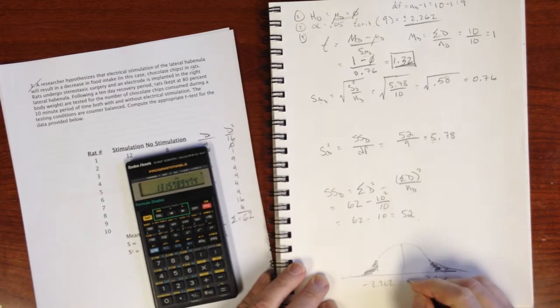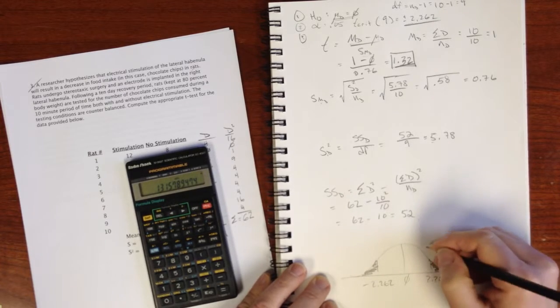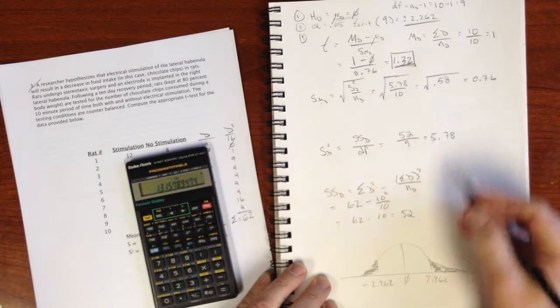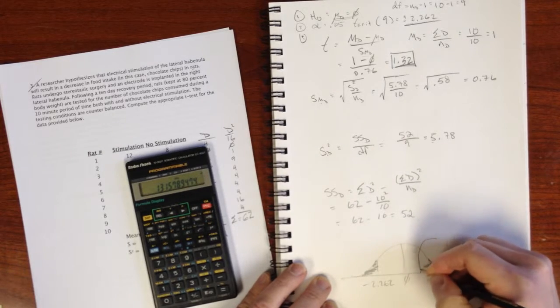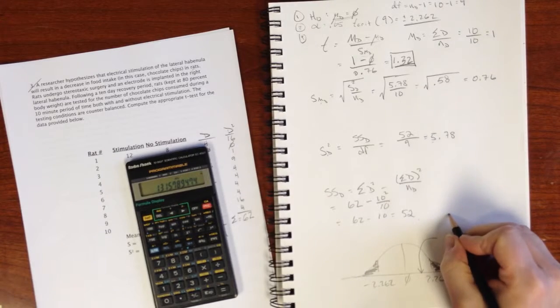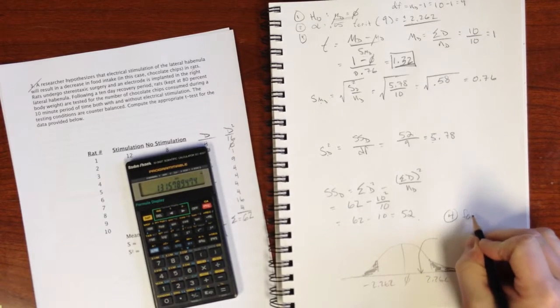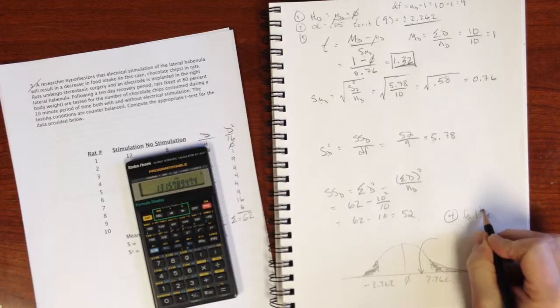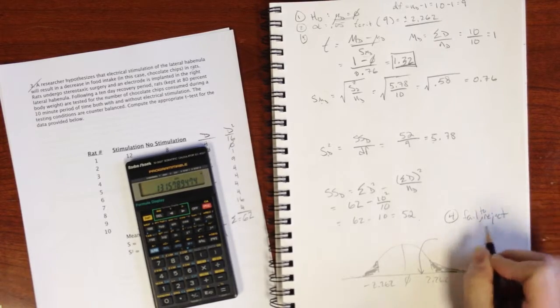The mean of t is always 0. My calculated value for t then, 1.32, is right here, not in the shaded region. Therefore, our decision, step 4, is fail to reject. Let's talk about what that might mean.